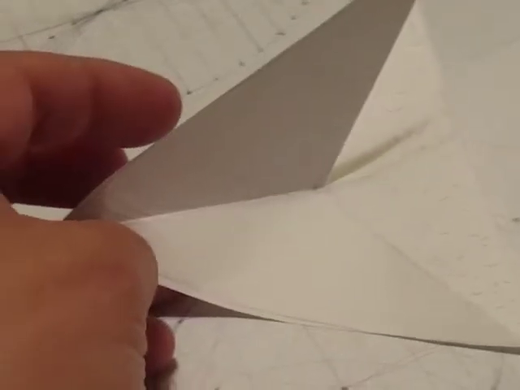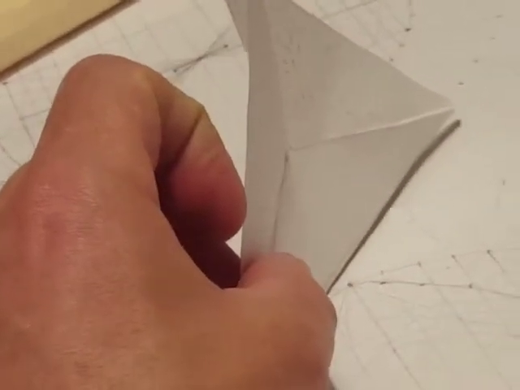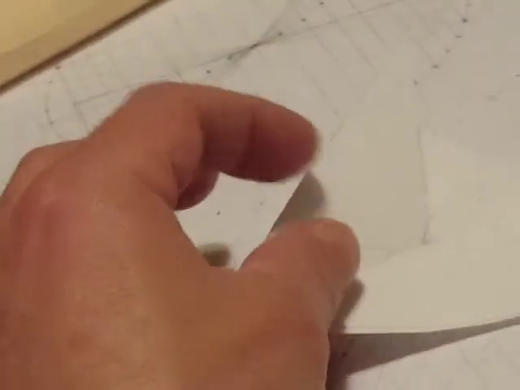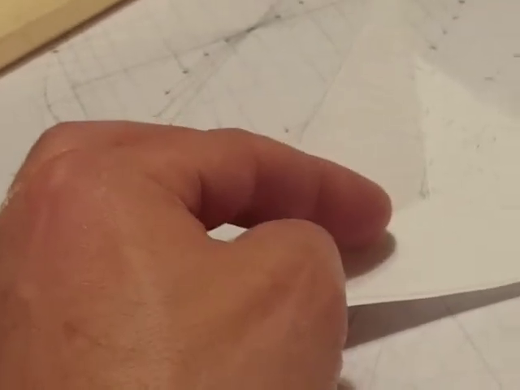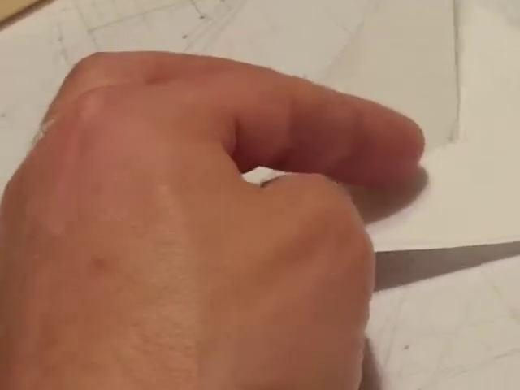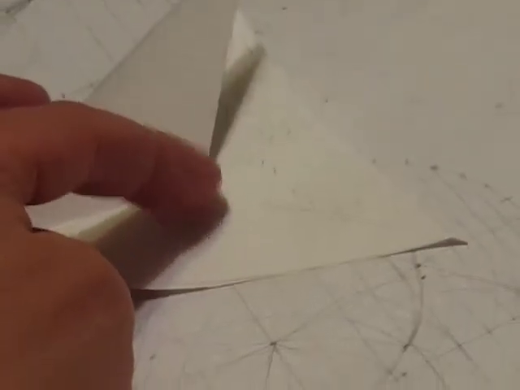So as you bend this, what you're really doing is bending this to the same degree that this rotates. It's just that you're bending it to the same degree in respect to the angle bisector of this 120 degree.